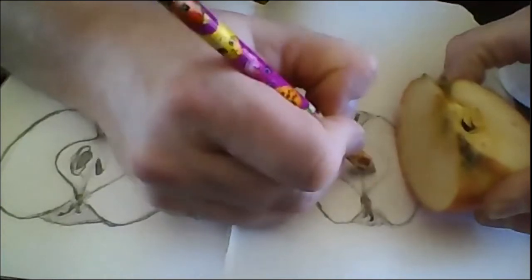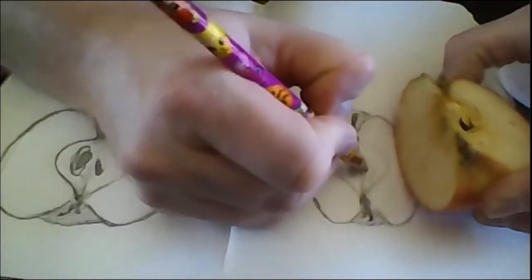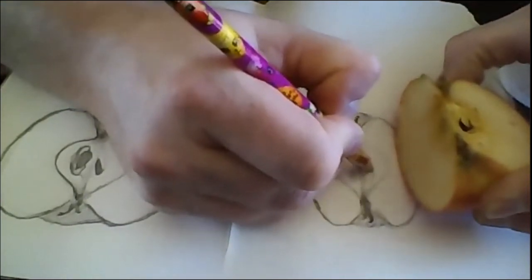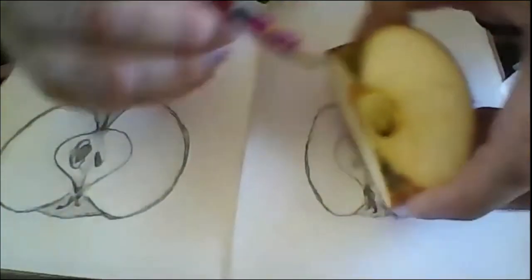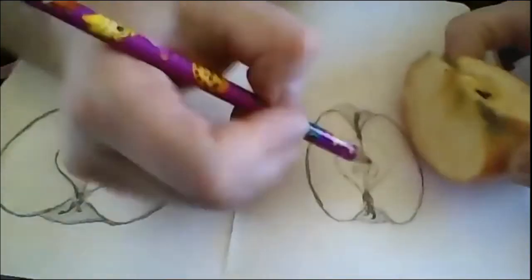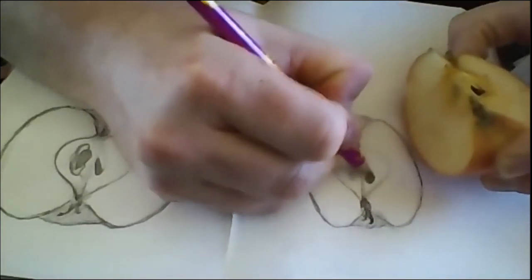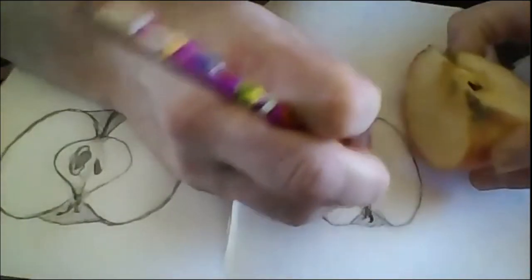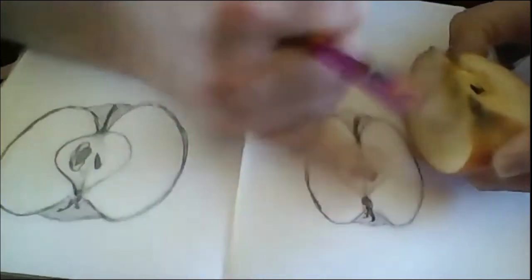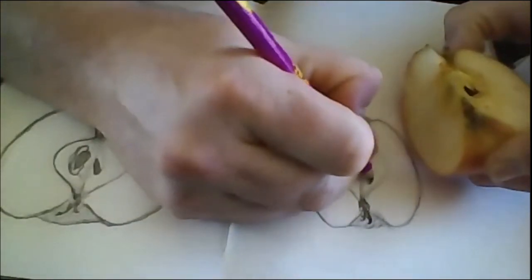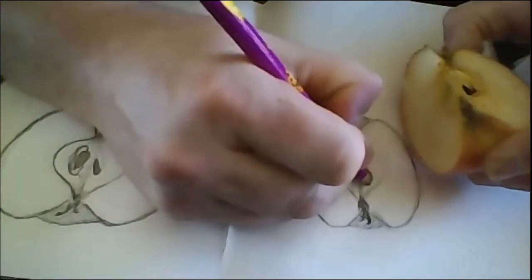So I'm going to draw that seed in. And it just has a little piece of that coming out here. So I'm going to shade in my seed. Oh, I did too much though because I forgot it was cut open.